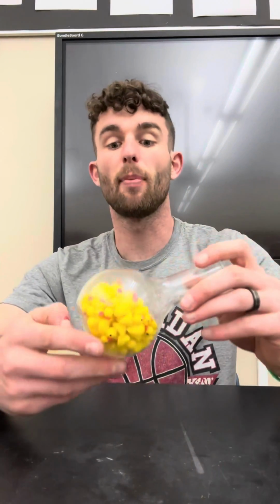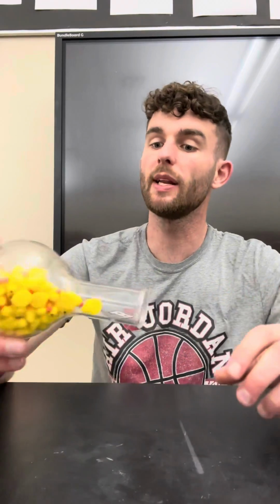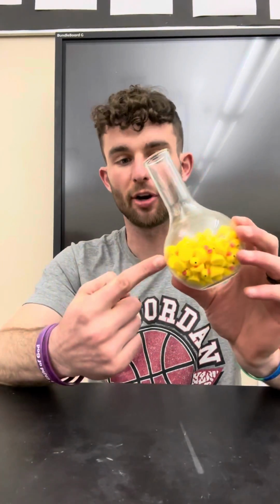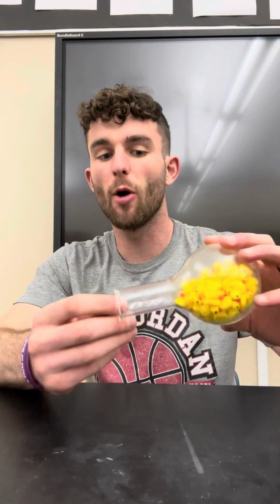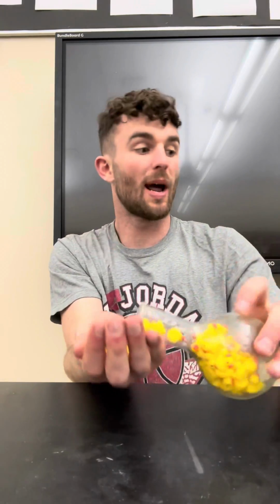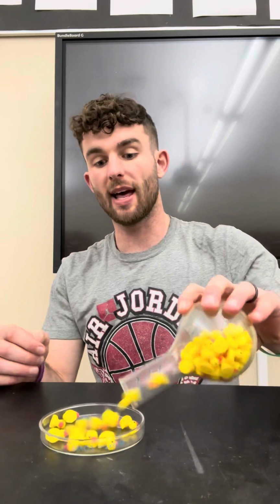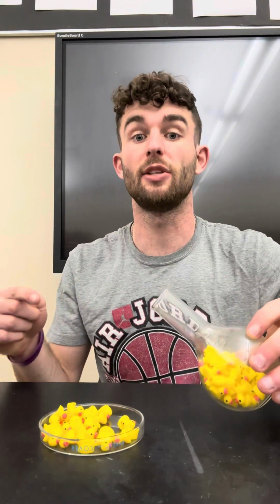Next, I talked about the particles in a liquid. So liquid particles are still together, but they can free flow past each other. And when I put them in any container, so let's say I have this container, you're gonna notice that these particles start to take the shape of the container they're in. So they do not have a definite shape, but they do have a definite volume.